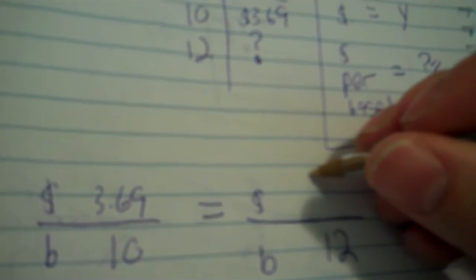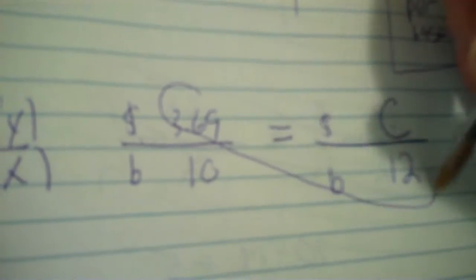So I line up proportions. Now it's always Y over X. Okay, you can't forget that. So it's dollars over bagels. So 10 bagels, $3.69. 12 bagels, I'm trying to figure out the cost, okay? You can put a question mark, you can put a letter, I don't care. I'll put a C for cost. It doesn't matter what letter you put. So I can just cross multiply and divide. I can find the product of 3.69 and 12 and then divide that product by 10. And that finds me the cost.